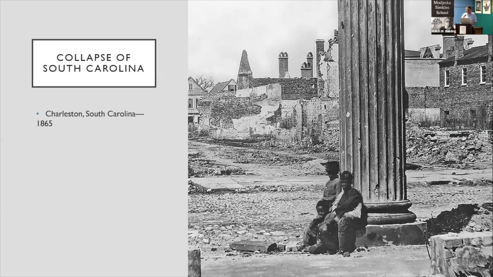Now, the end of the Civil War in 1865 meant the end of the institution of slavery in the South. It also, for all intents and purposes, meant the end of South Carolina as we knew it. And I believe this photograph best represents what that means.